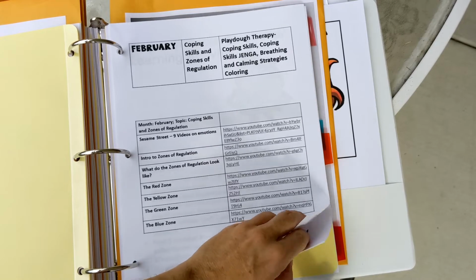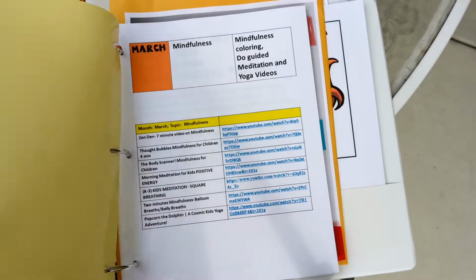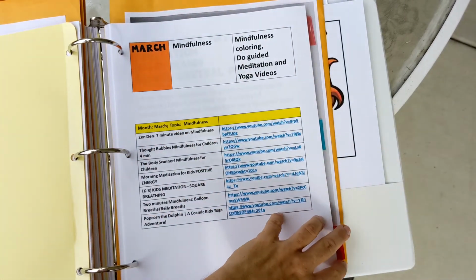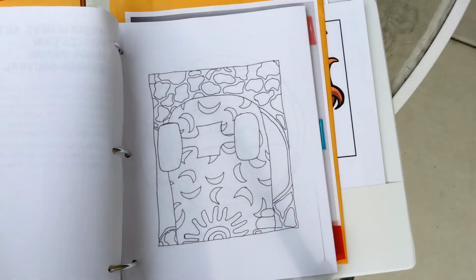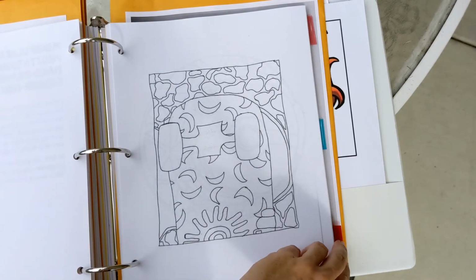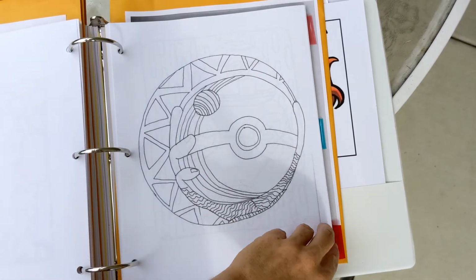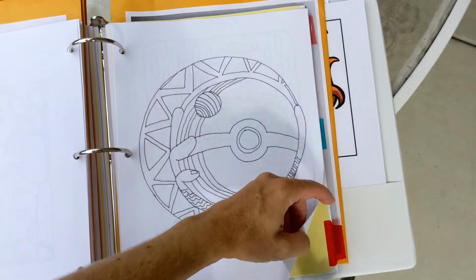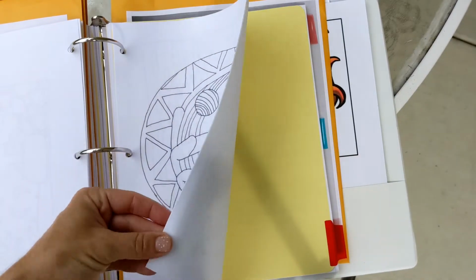And then February's coping skills, and there's some activities and worksheets for coping skills. Mindfulness. Students can learn about mindfulness with the videos and practice mindfulness with some of the video links that are included. And then there are fun coloring pictures that are mindfulness style pictures that are a little bit more gender neutral.